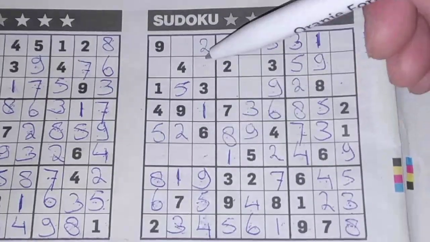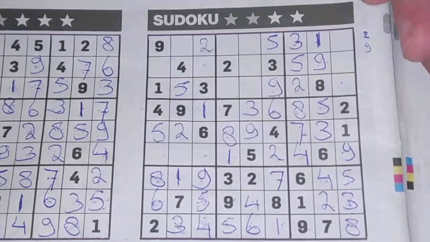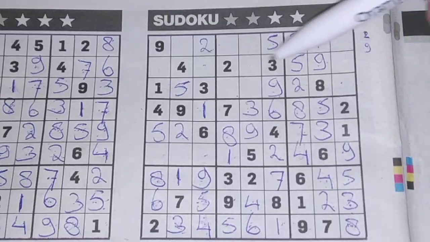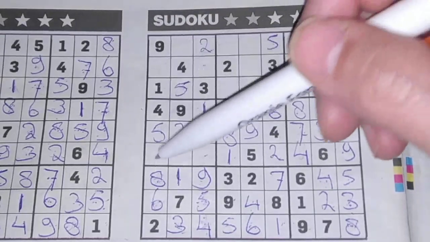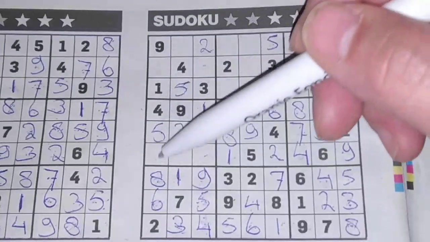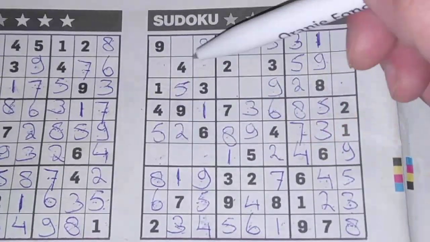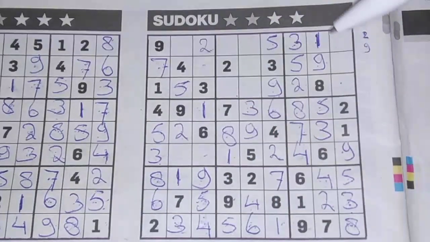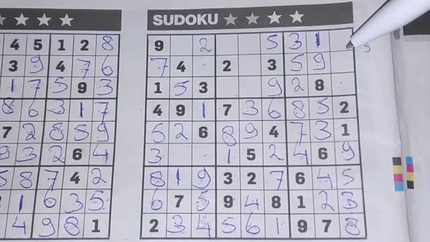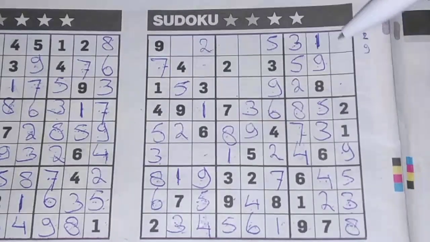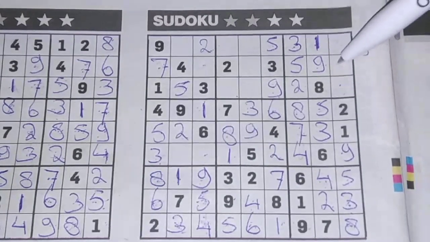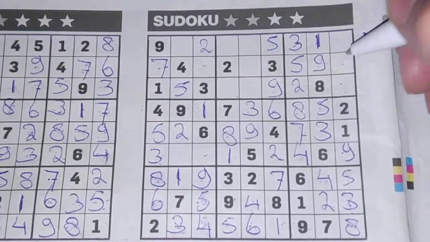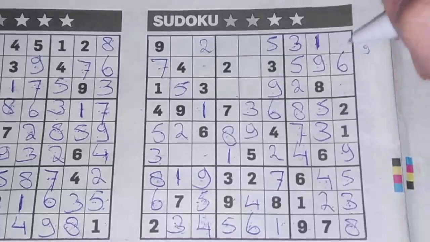2 missing numbers in the third column for the numbers 7 and 8. No, I cannot finish it. These 2 numbers in the first column for the numbers 7 and 3. We have a 3 there, so no 3 here. 3 should be there, and the 7 goes there. 7, 6, and 3 numbers missing. The numbers are 4, 6, and 7. I see here 4 and 7, so no 4 and 7 in this box. This should be the 6. Here we have a 7 and 4.